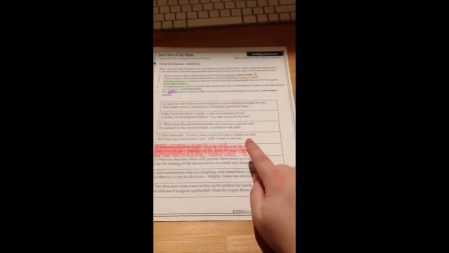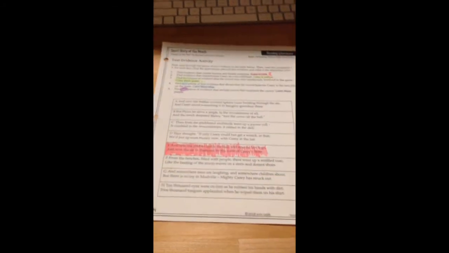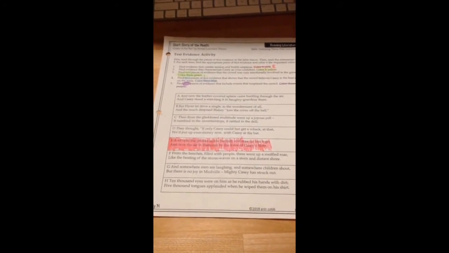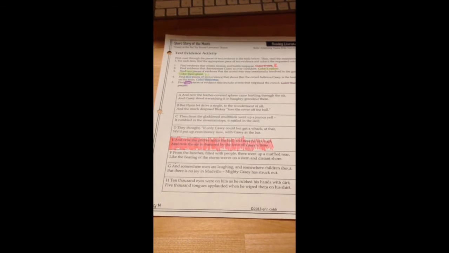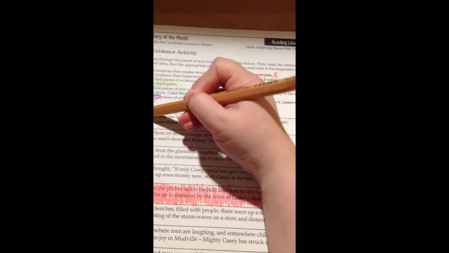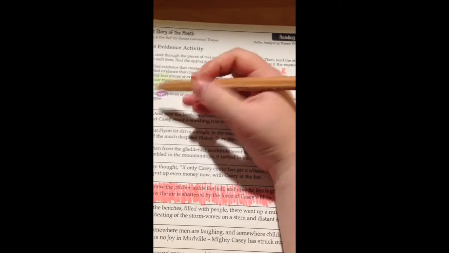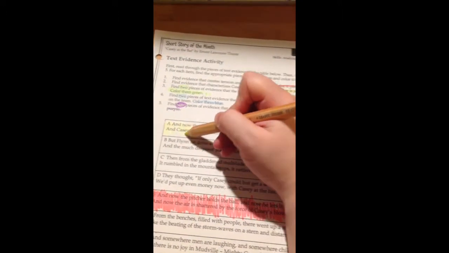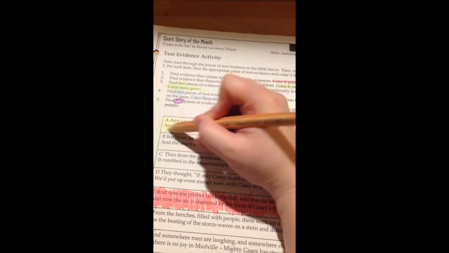Okay, this is the crowd's confidence in him. I'm thinking this is the only one that actually shows his overconfidence. So, letter A. My yellow isn't coming through very well in the video. I guess it is a little. But I'm going to color letter A yellow.